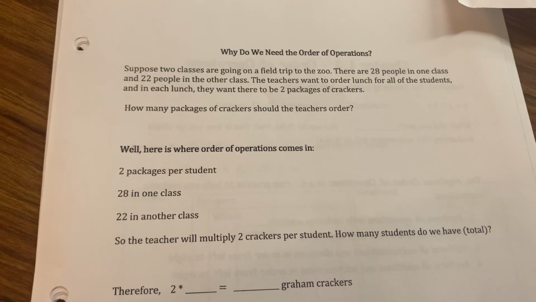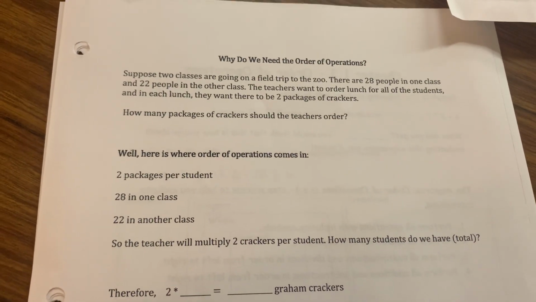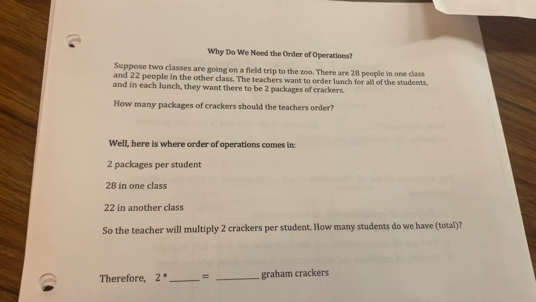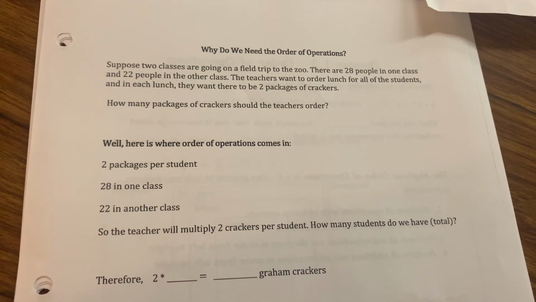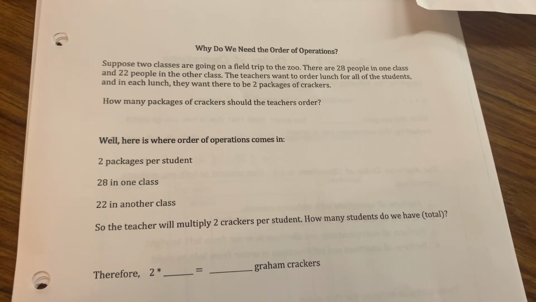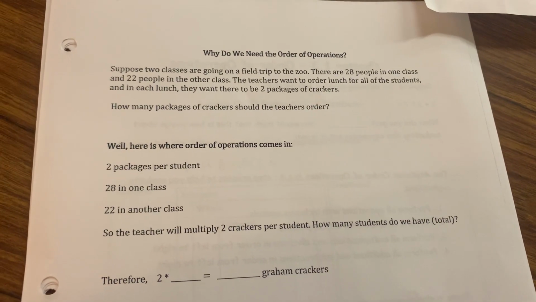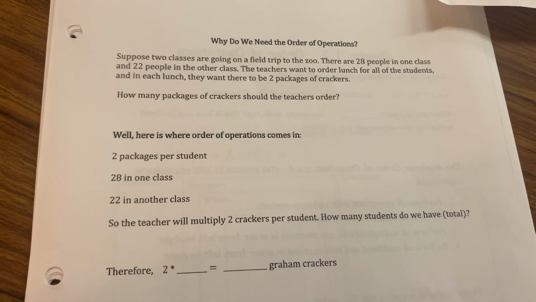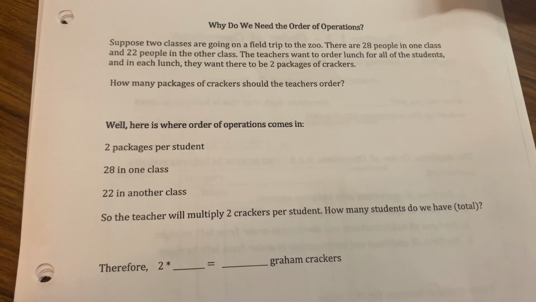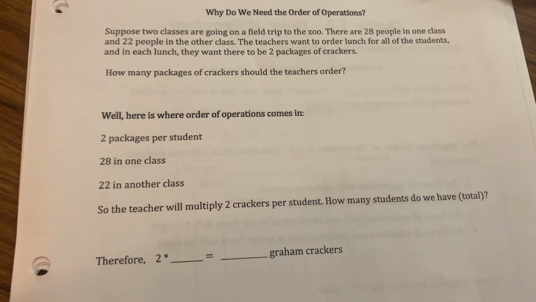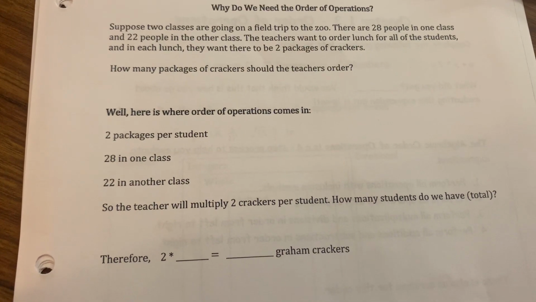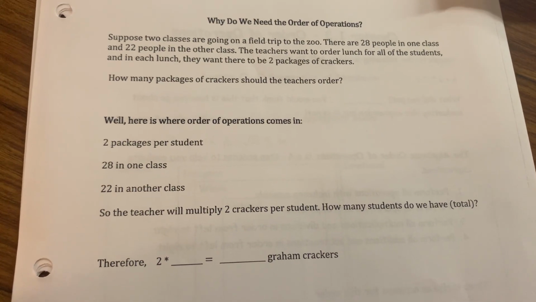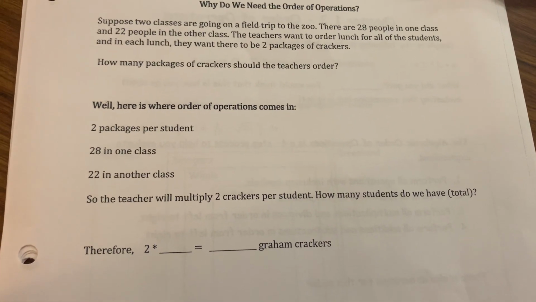Suppose 2 classes are going on a field trip to the zoo. There are 20 people in one class and 22 people in the other. The teacher wants to order lunch for all the students. And in each lunch, there wants to be 2 packages of crackers. How many packages of crackers should the teacher order? Well, here is where the order of operations comes in. There's 2 packages per student. There's 28 in one class and 22 in the other. So the teacher will multiply 2 crackers per student. How many students do we have total?